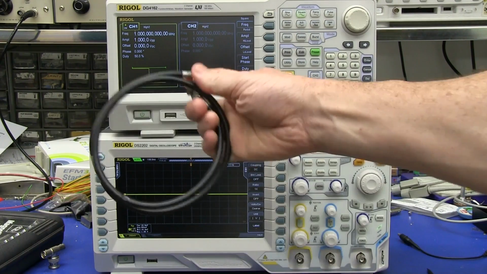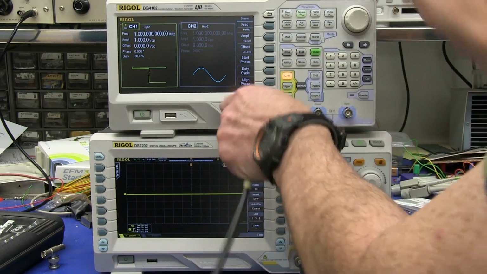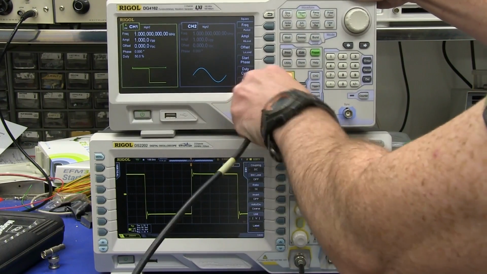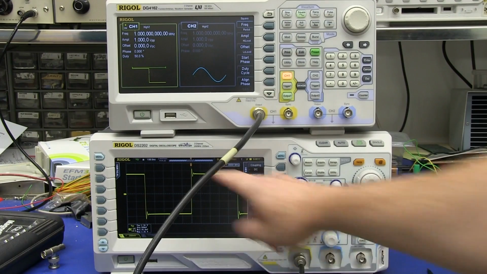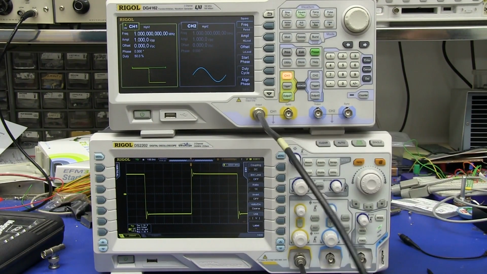So let's get a bit of coax. There we go. And let's whack it in there and see what we get. Here we go. Look at that. A bit of overshoot there. Bit of ringing because it's not terminated properly.